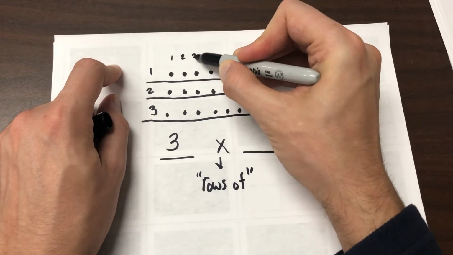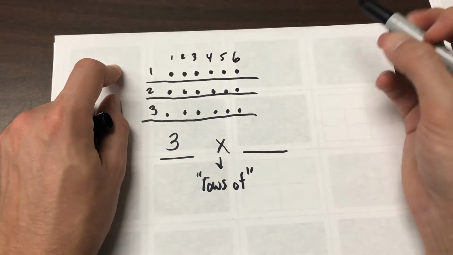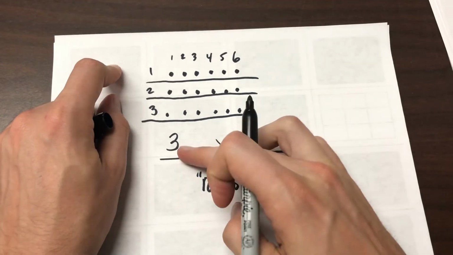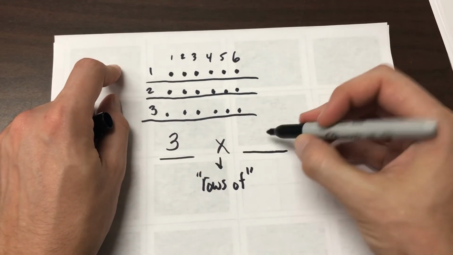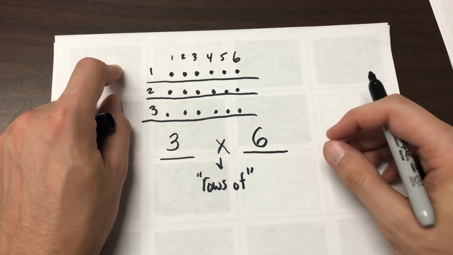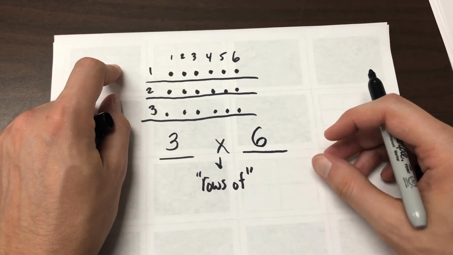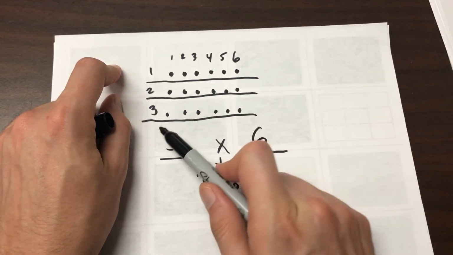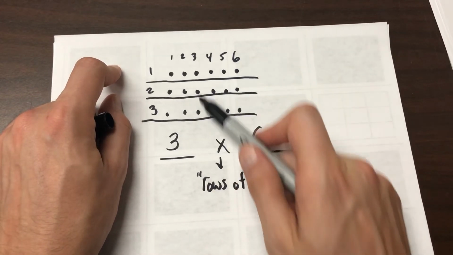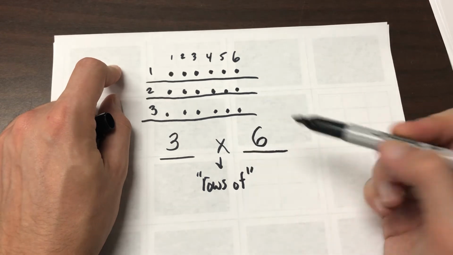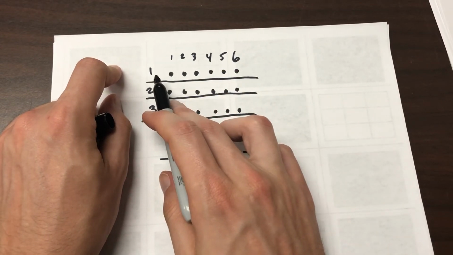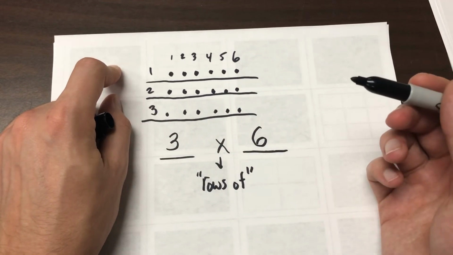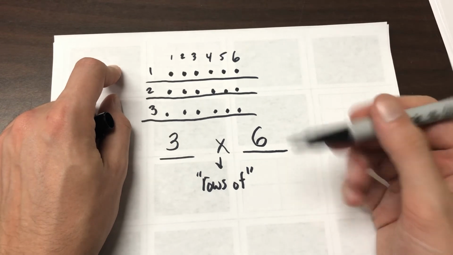1, 2, 3, 4, 5, 6. It appears that there's 6 dots in each row. So I've got 3 rows of 6. 3 rows of 6. And if I wanted to find the product, that's just the total number of dots again. I could count by 3s down here because there's 3 here, 3 here, 3 here, 3 here, and so on. Or I could also count by 6s because there's 1 group of 6, 2 groups of 6, and 3 groups of 6. It doesn't matter which way I go. We're still going to get the same product.